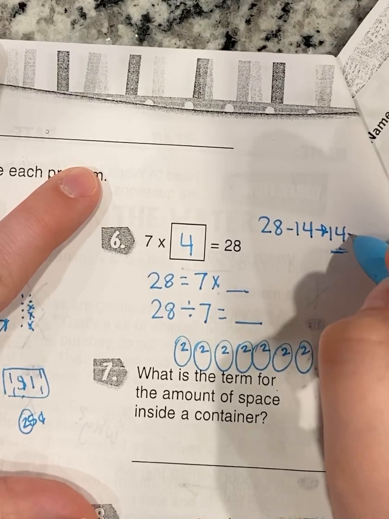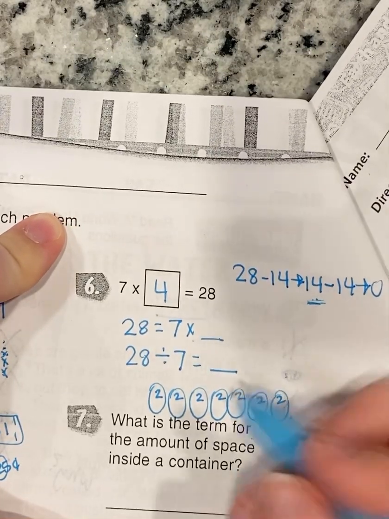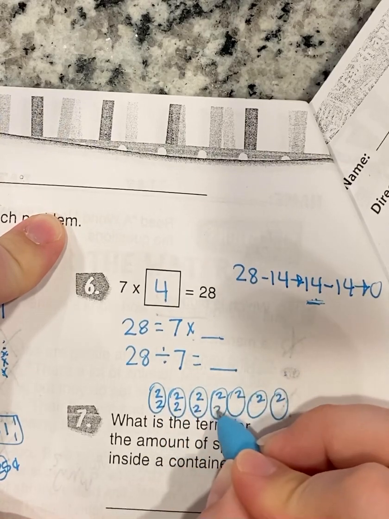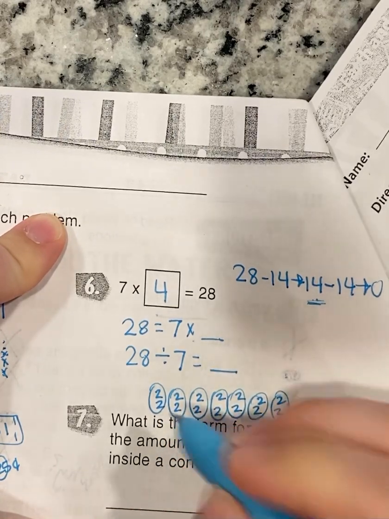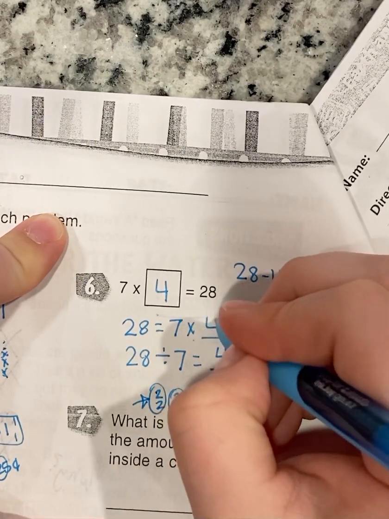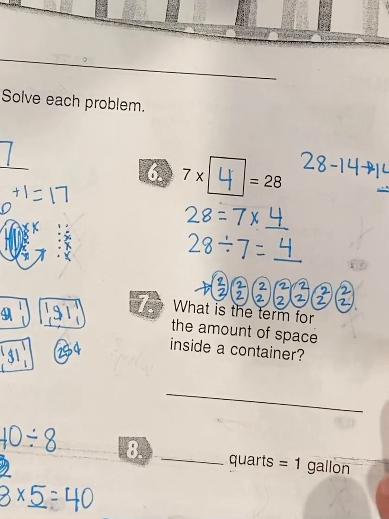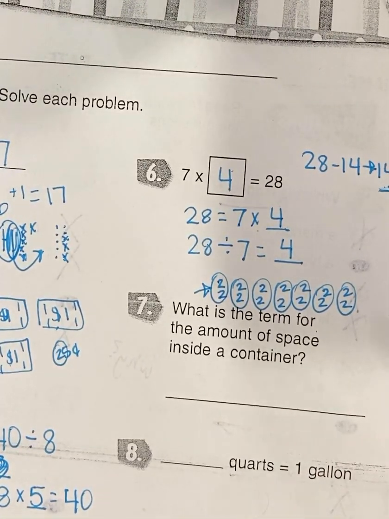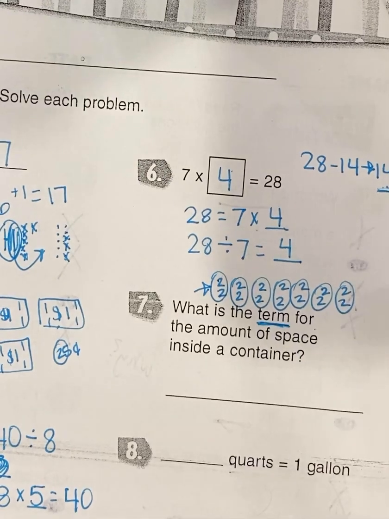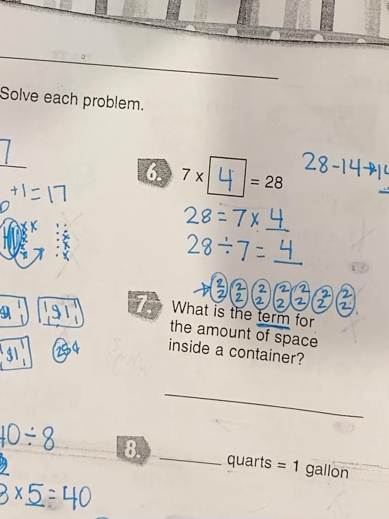So I can do that again to get to 28. So now I just need to know what's in one group. 2 plus 2 is 4. 4 is the answer.